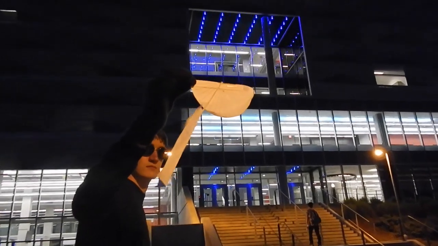Isn't it fitting that the most wind we've seen all night is right at E5 where we go to class every day? Look at that, 4 notches. Wait, it's even reaching 5 notches. If we wait long enough, it could reach 6 notches. I don't know why my camera's blurry, but oh my god, look at that.